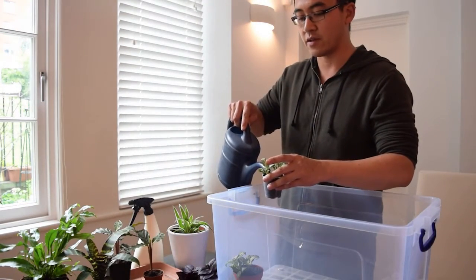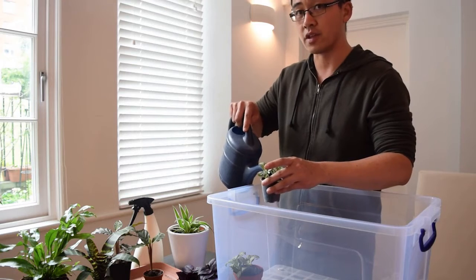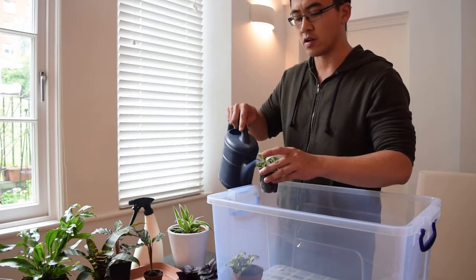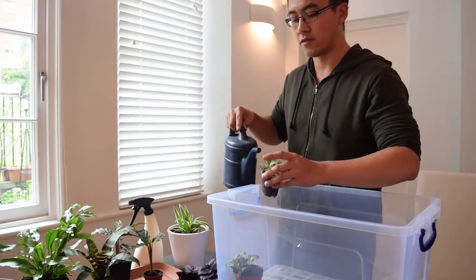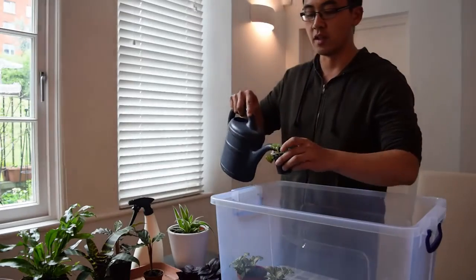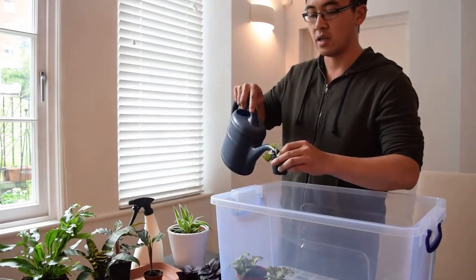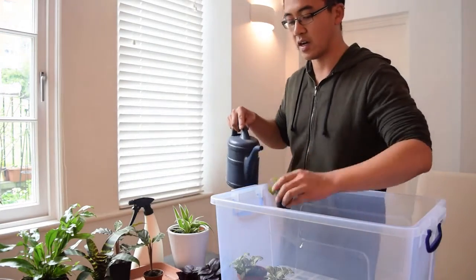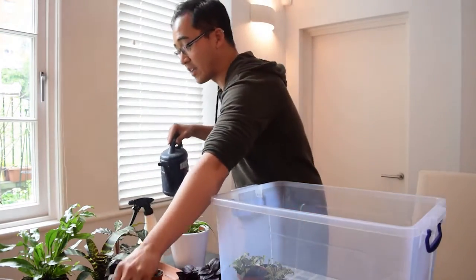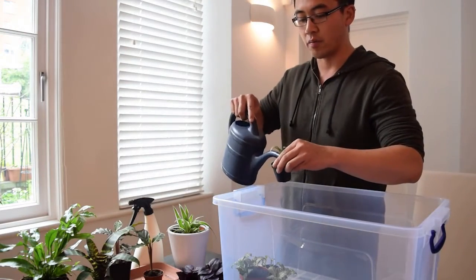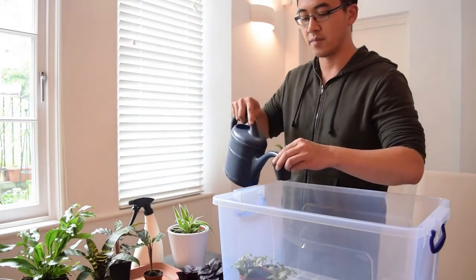And then after those few days, I'll put the lid onto the box, but not completely. I'll put it slightly askew, and that will allow the humidity to climb a little bit higher again, so that we're gradually acclimatizing them to the high humidity environment. That should prevent any leaves from rotting or plants from melting, that kind of thing.